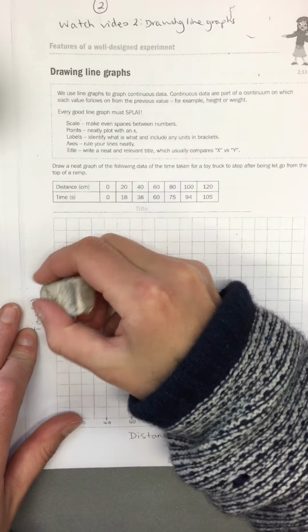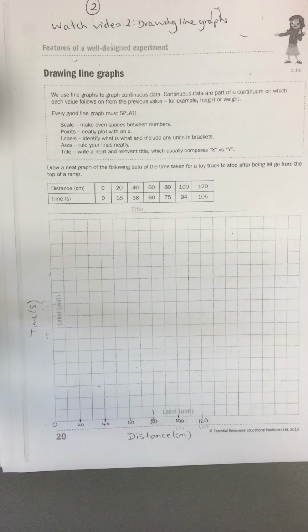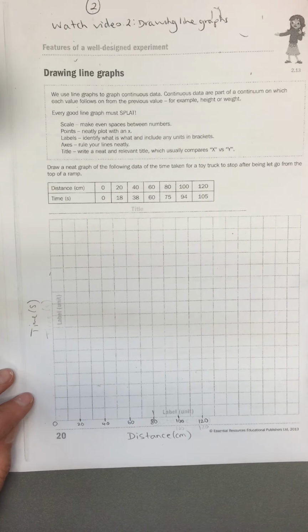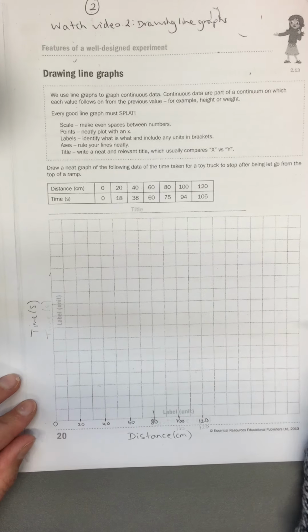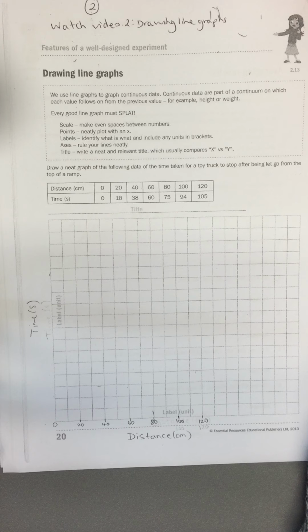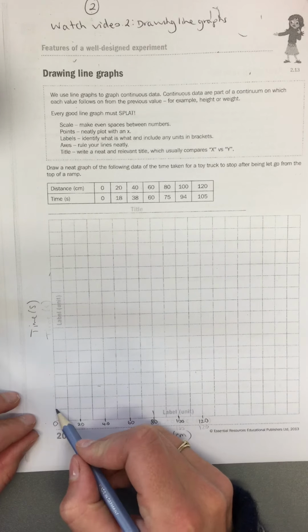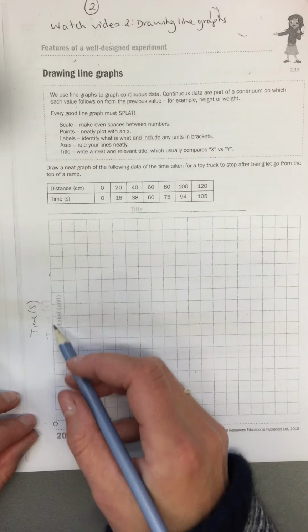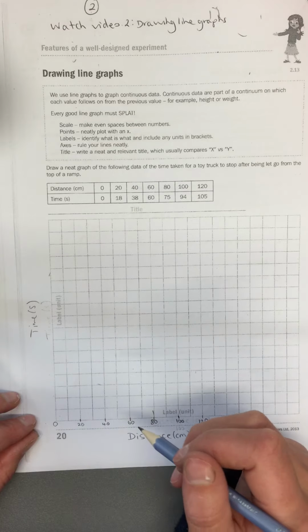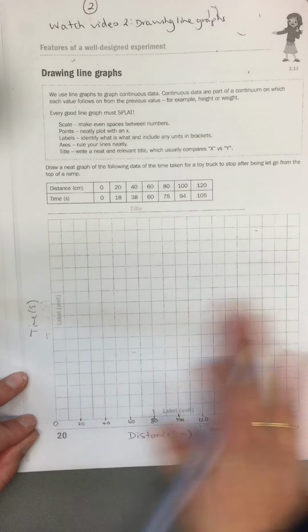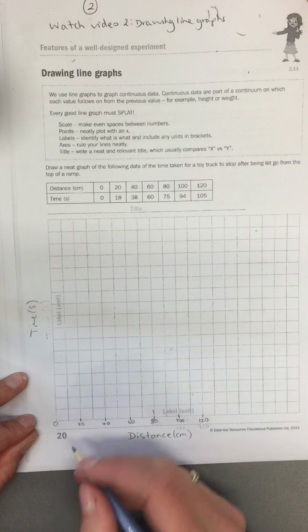To do that, we need to work out a way that we can go up evenly. If we start at 0 and we look at the highest number, 105, that's the number that we have to go up to. Probably the easiest thing to go up in would be either 5s or 10s, but if we count out in 5s along here, we don't have enough squares, so we're probably going to have to go up in 10s. So we're going to put 0 in the bottom.